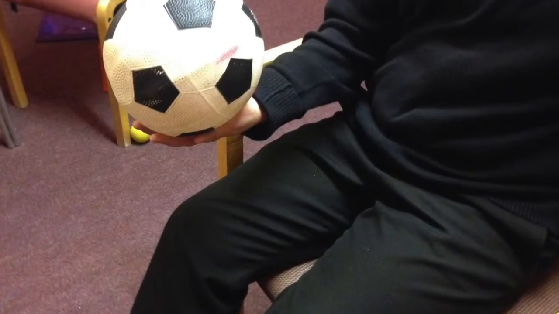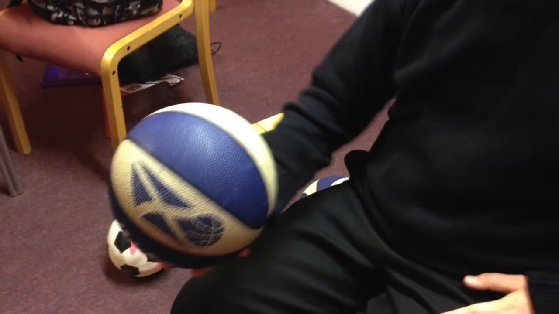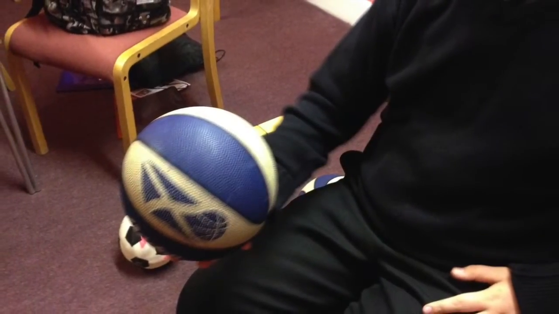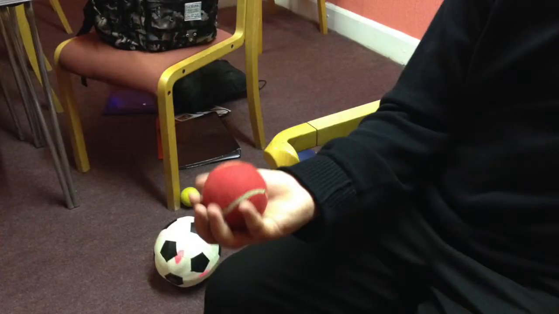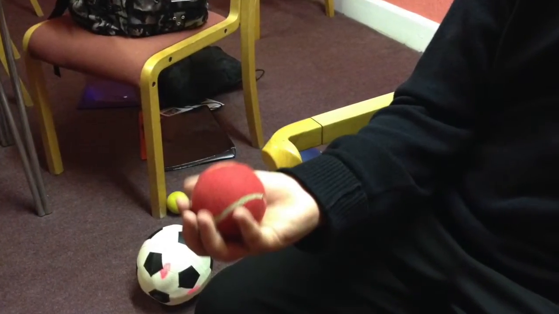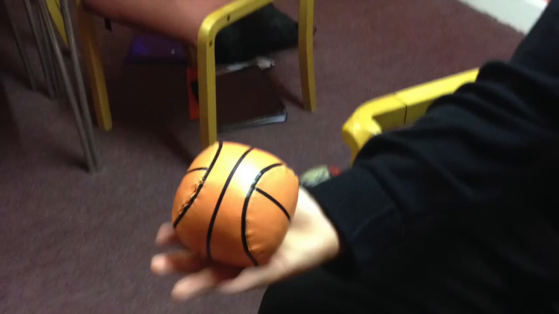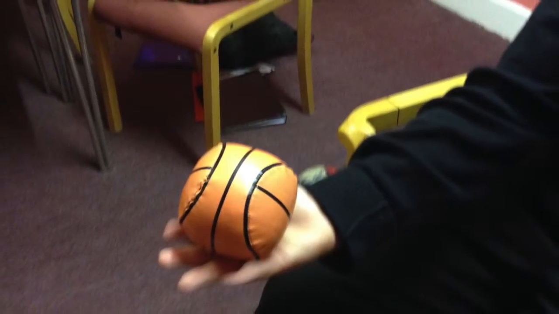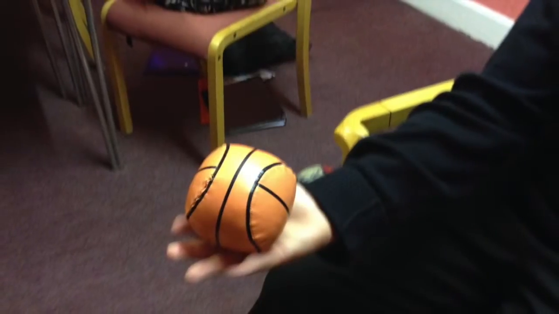So we have a football, which is quite big. We have a medium-sized basketball. We also have a small tennis ball, a red one, which is slightly different than your average tennis ball, but still a tennis ball. We also have a soft orange basketball. It's quite small, as you can see in close hand.